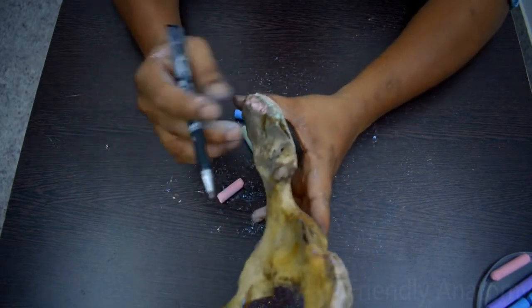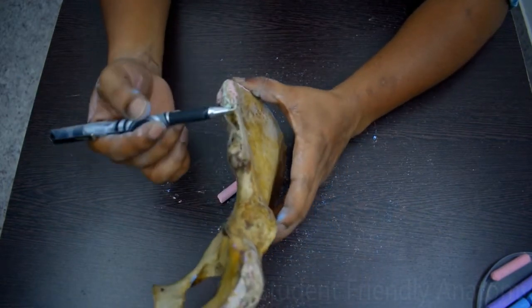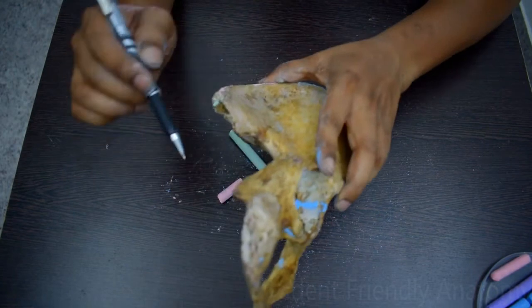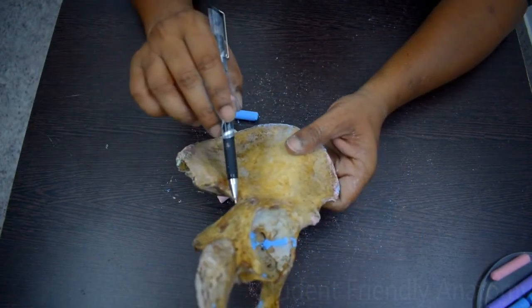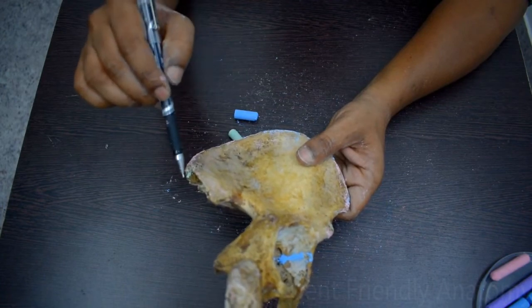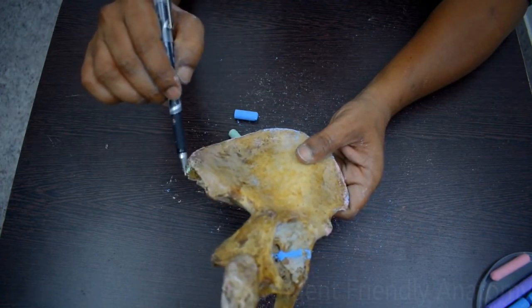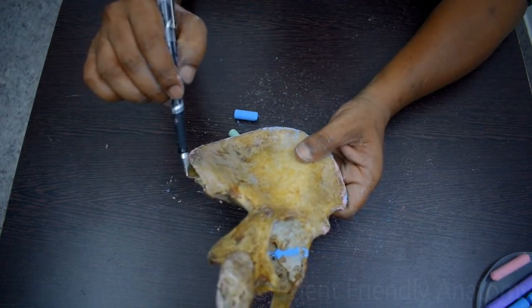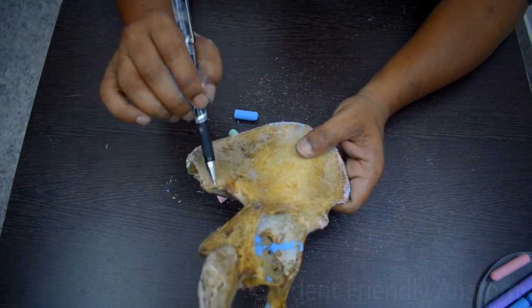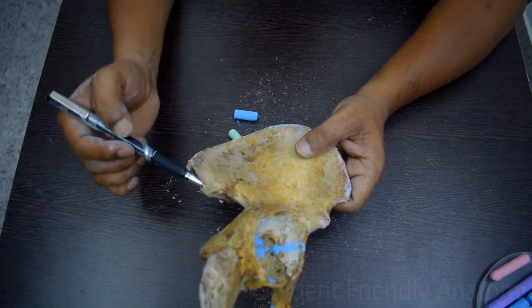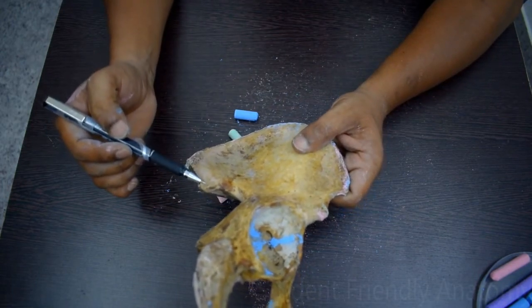Then see, this is the posterior border. I am showing like this. The posterior border extends from the posterior superior iliac spine. Then in the posterior border you can see one more bony projection. This bony projection we call the posterior inferior iliac spine.